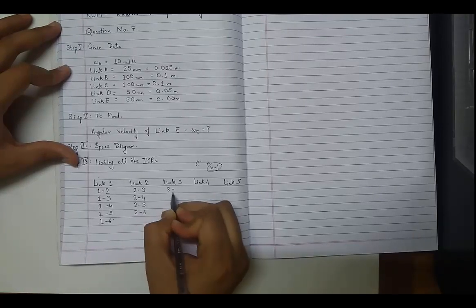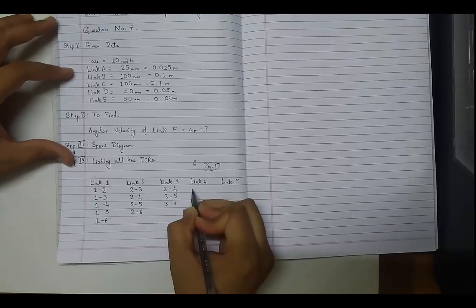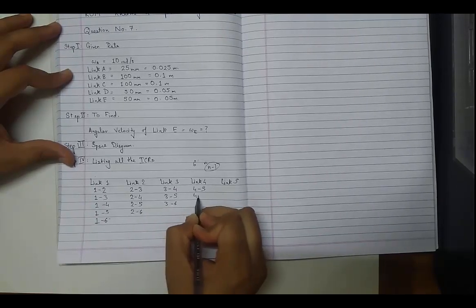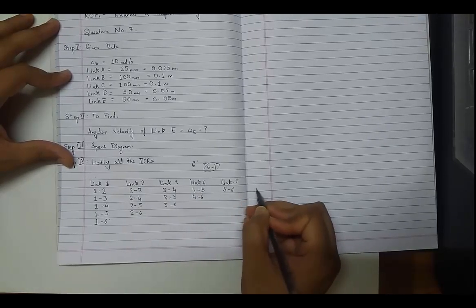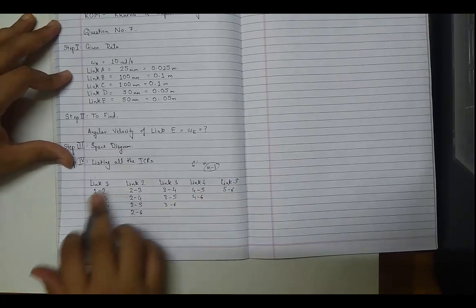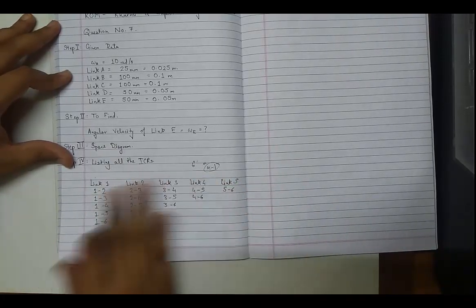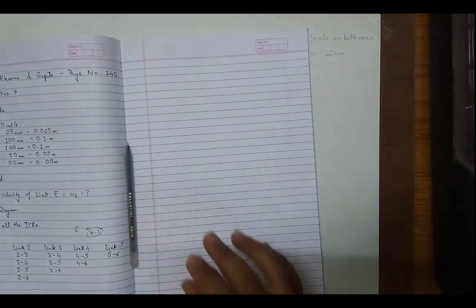Link number 3. Bigger number than 3. 3 4. 3 5. 3 6. Then 4 5. 4 6. It will be 5 6. That is why we don't write 6. There is no number bigger than 6, because we have only 6 links. So we have total 15 ICRs. Now we have these 15 ICRs. We also have to draw a circle.